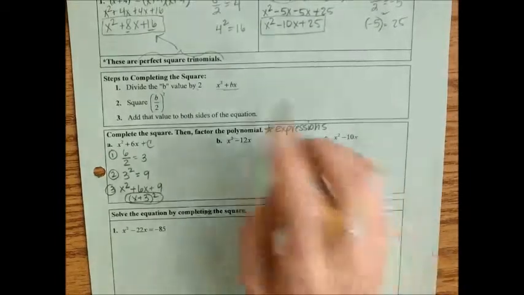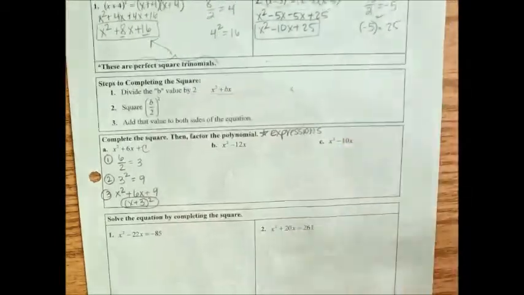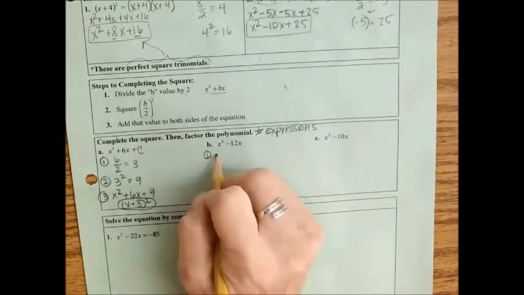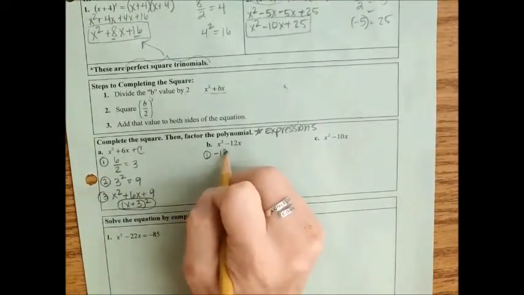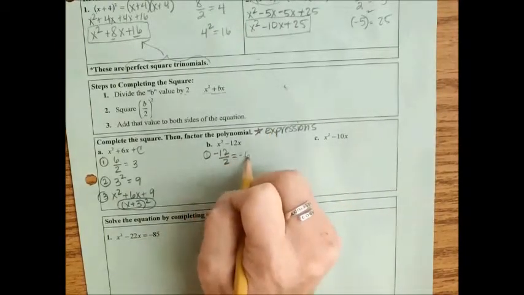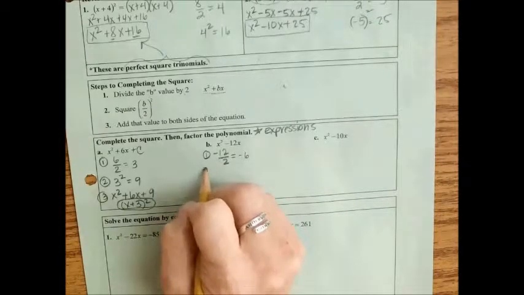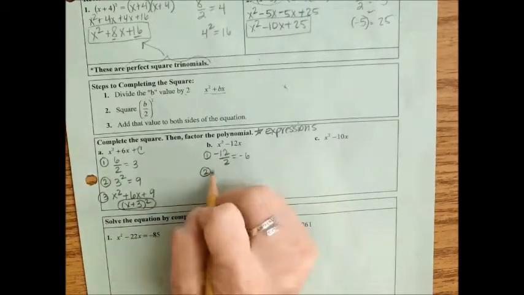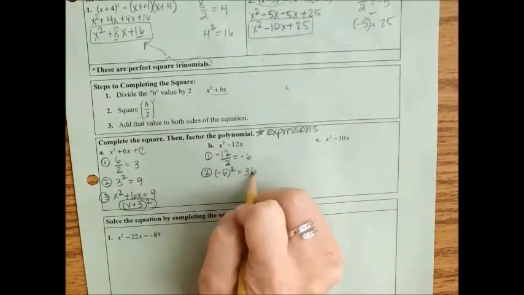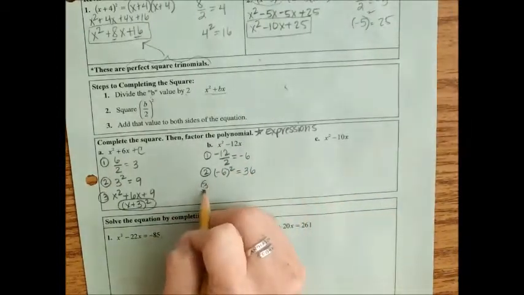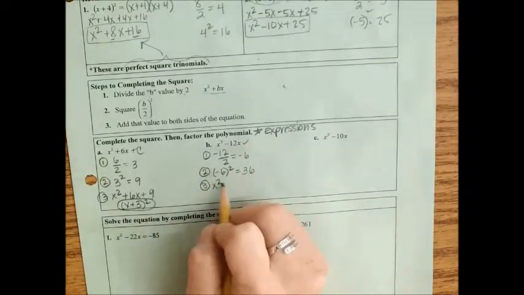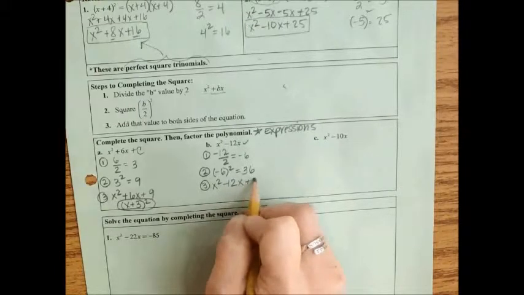Let's try this again for b. For b, step 1, we're going to take the b from the bx, so that's negative 12. We're going to divide by 2. When I divide by 2, I get negative 6. My second step, I'm going to take negative 6, square it. When I square it, I get 36. Step number 3, I'm going to take what I started with, x squared minus 12x. I'm going to add 36 to it.